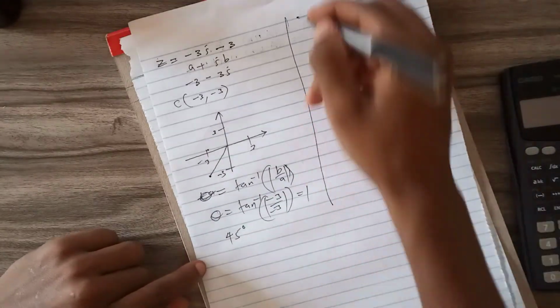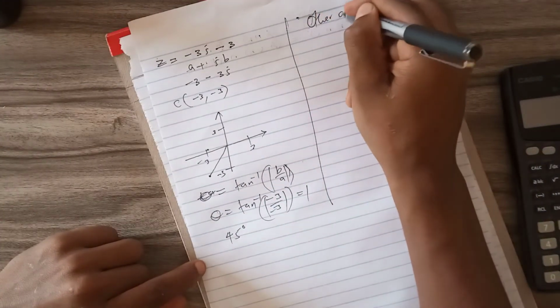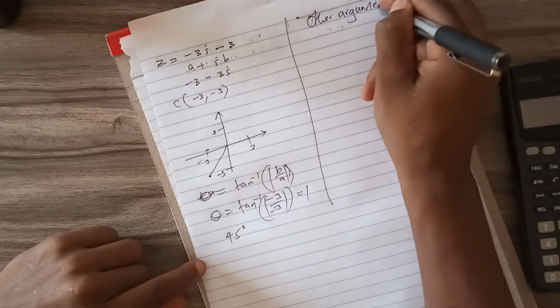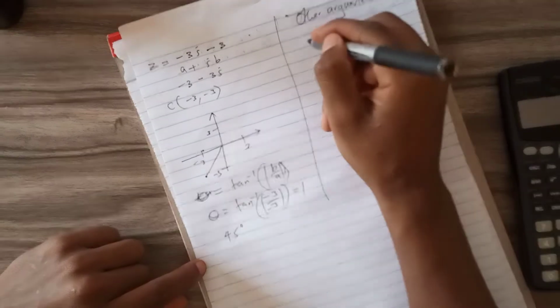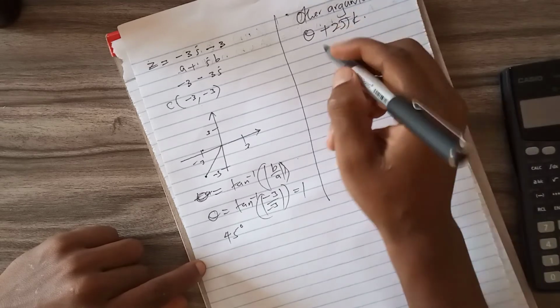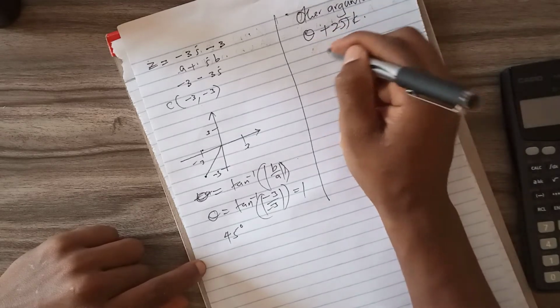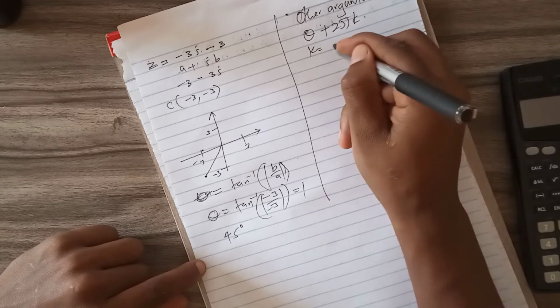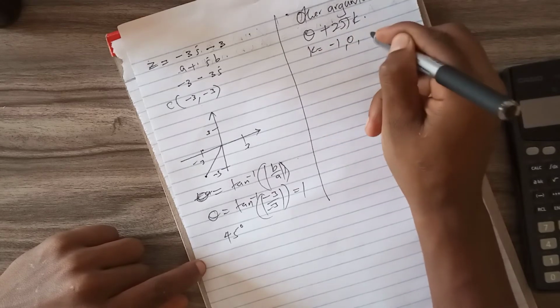So we can have other arguments given by theta plus 2 pi k. We said that we shall use k equal to -1, 0 and 1.